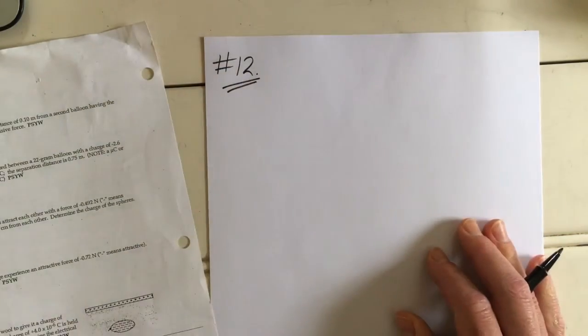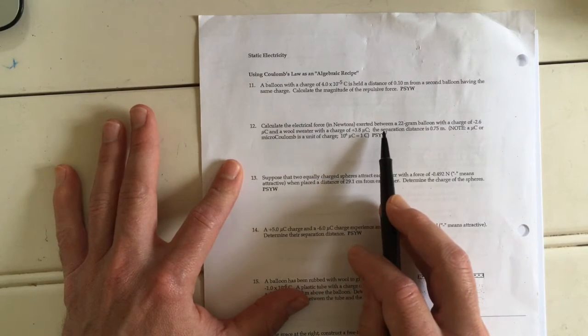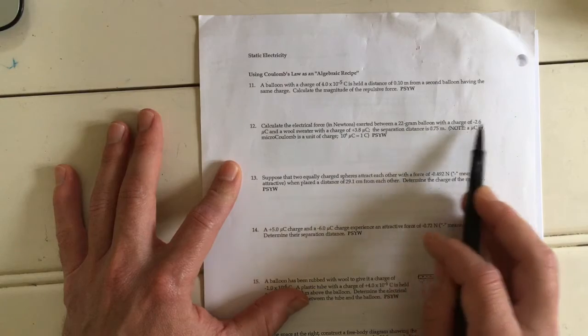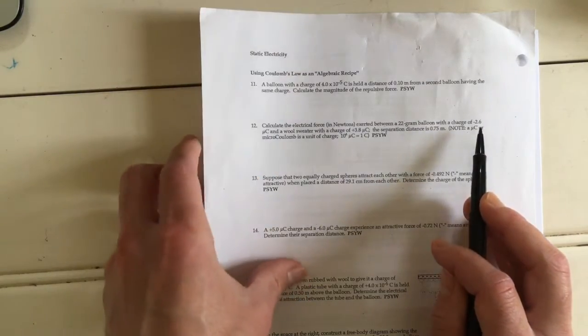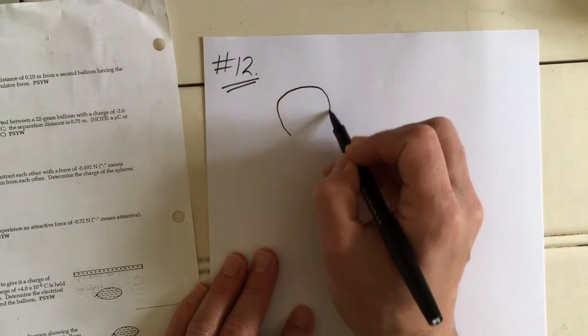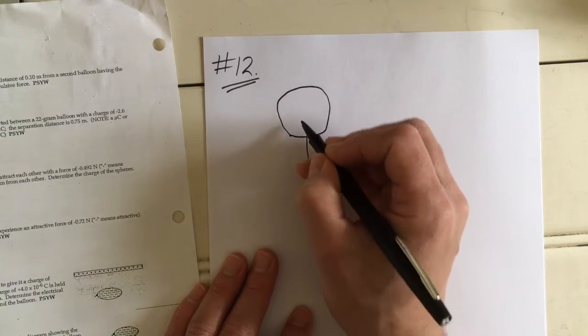So number 12 says calculate the electrical force in newtons exerted between a 22-gram balloon with a charge of negative 2.6 microcoulombs. All right, I'm going to start drawing this because otherwise I'm going to forget what the problem said. So I have a balloon here.